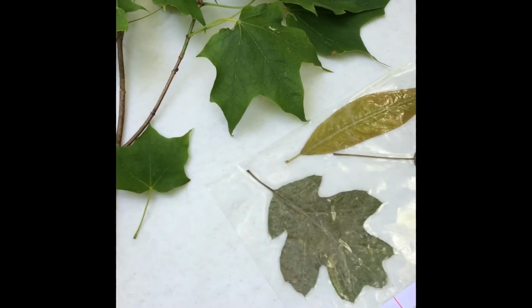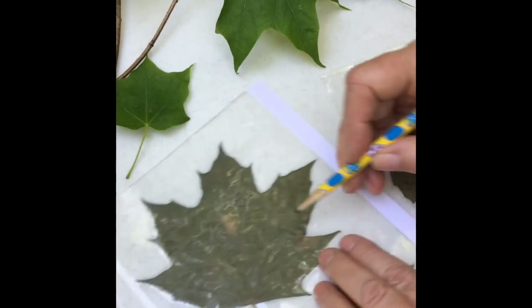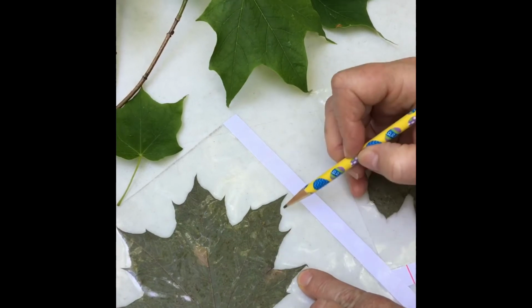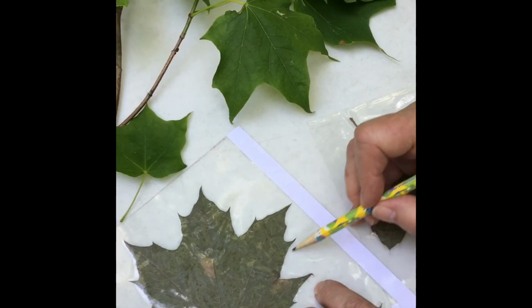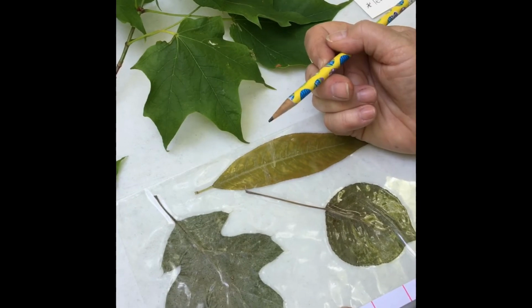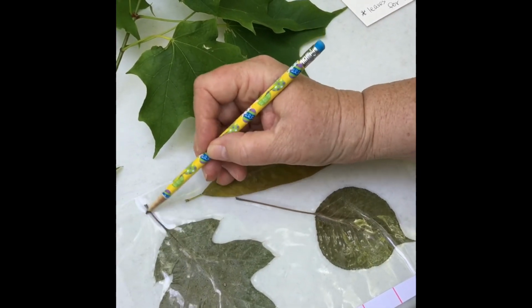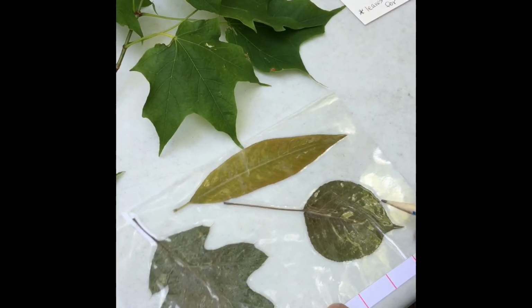Some of the maple leaves have more of a V, like this one right here is more of a V. There's some U's in here too. But this is what a V notch looks like. Okay, and let's see what else. Here's a straight stem. Some of the leaves have curved stems. Let's take a look at these.